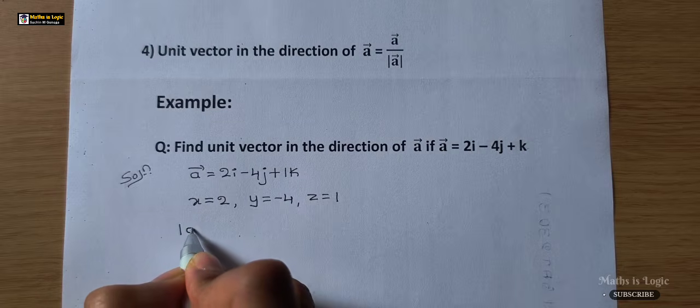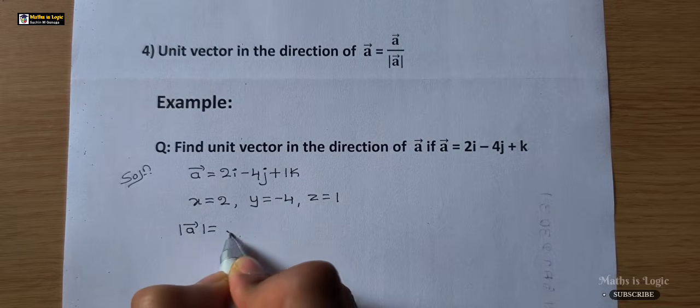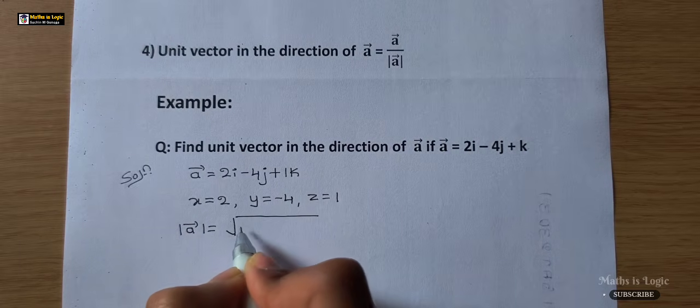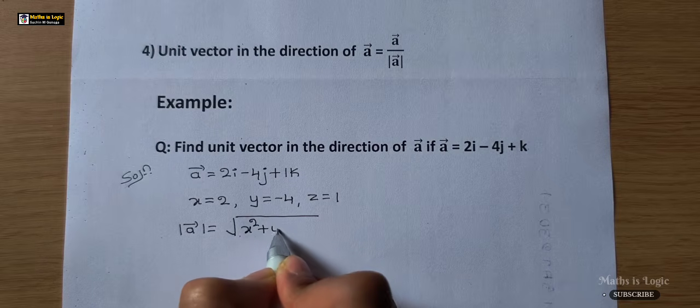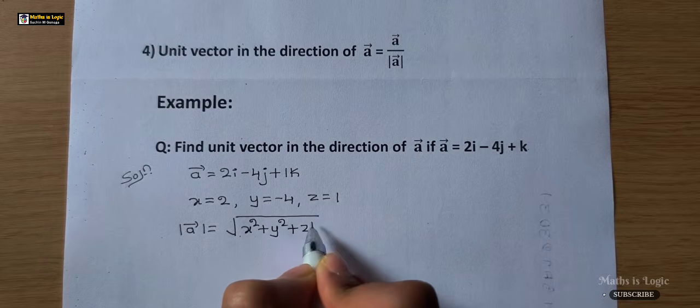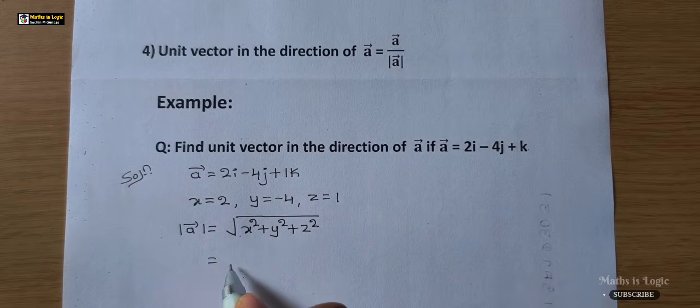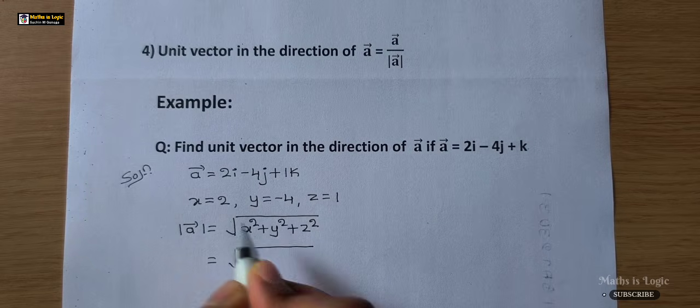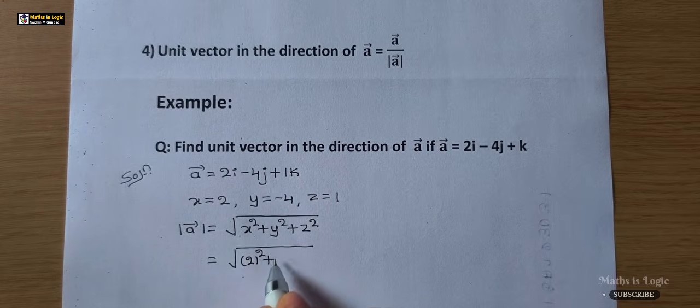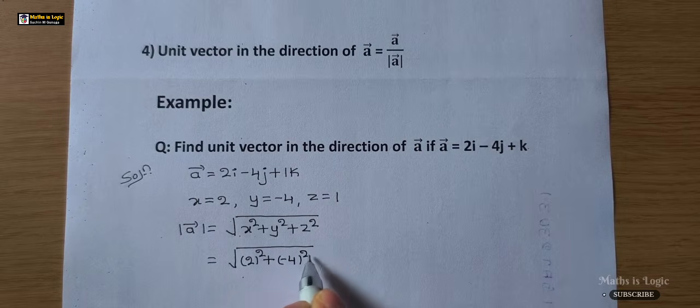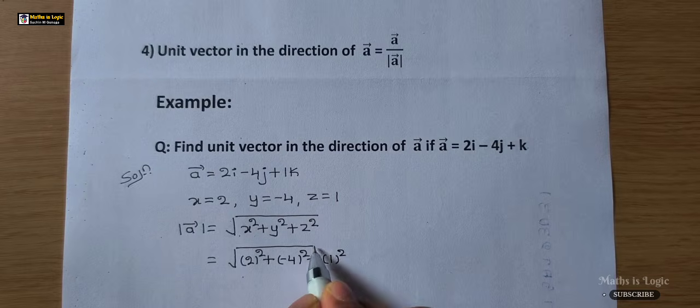Next find out the magnitude. Therefore magnitude of A is equal to, formula is square root of x square plus y square plus z square. So which is equal to square root, keep it as it is, x is 2, so 2 square plus y is minus 4, minus 4 square plus z is 1, so 1 square.